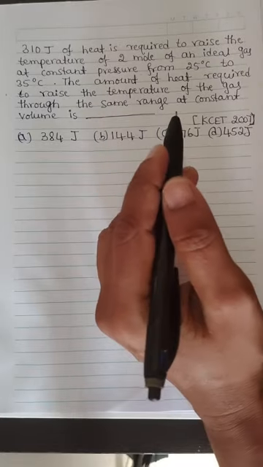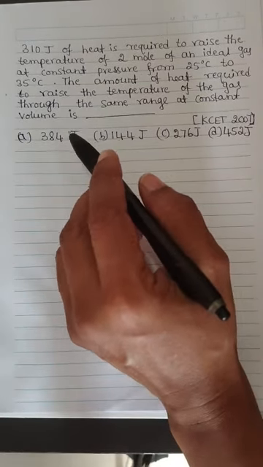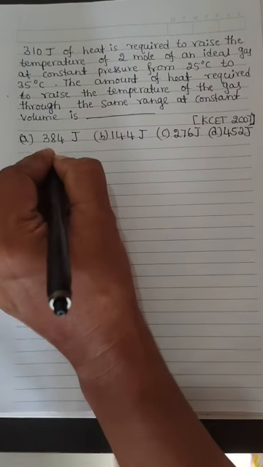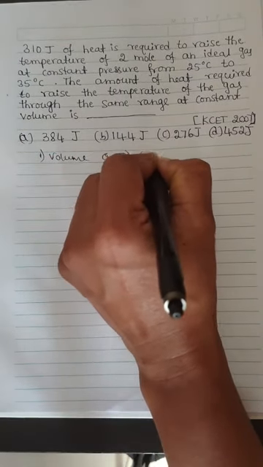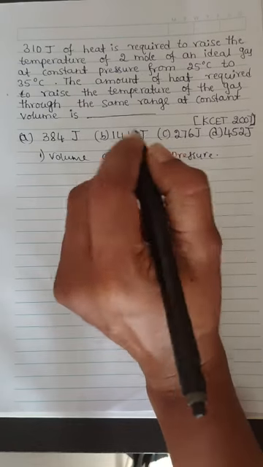The heat required depends on two factors: whether the heat is added to the gas at constant volume or constant pressure. On these two conditions, it depends.